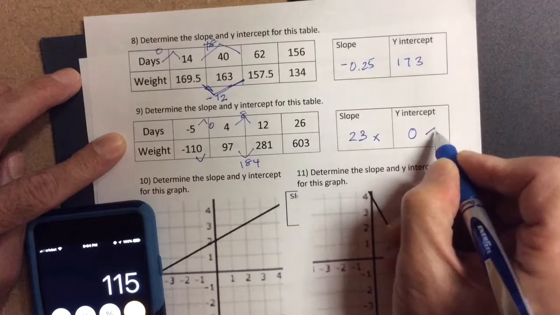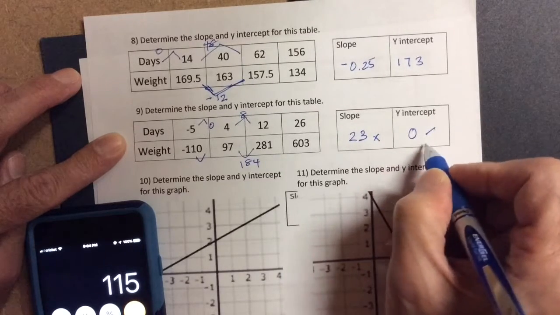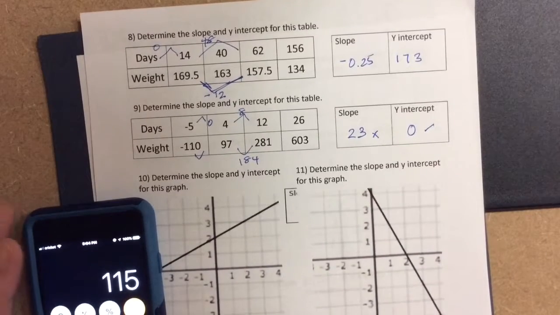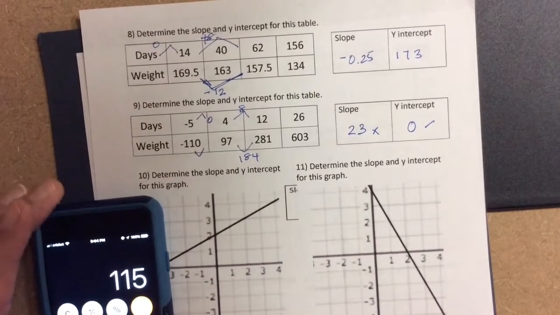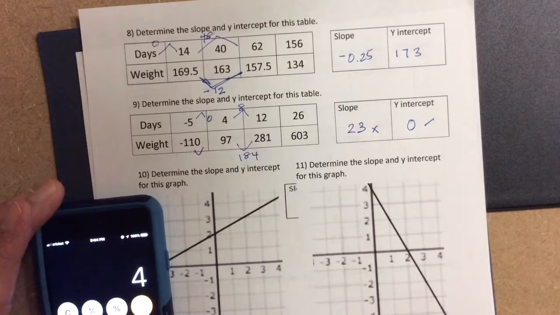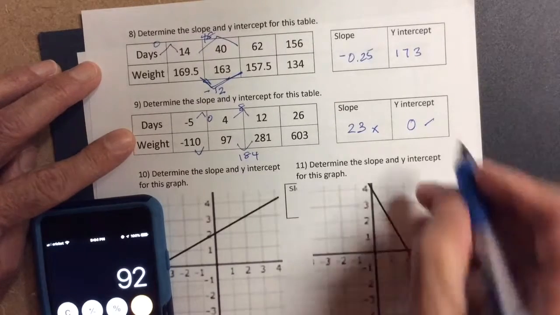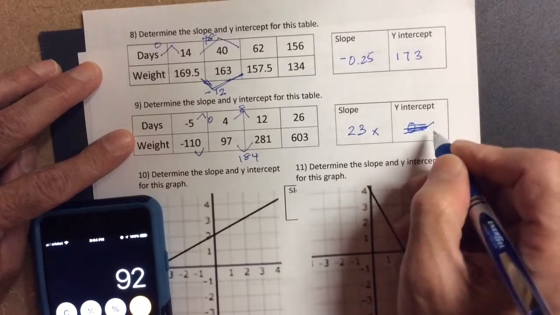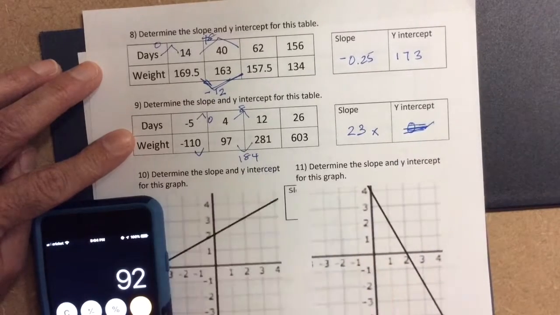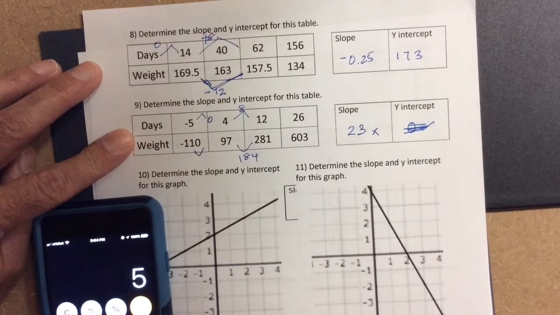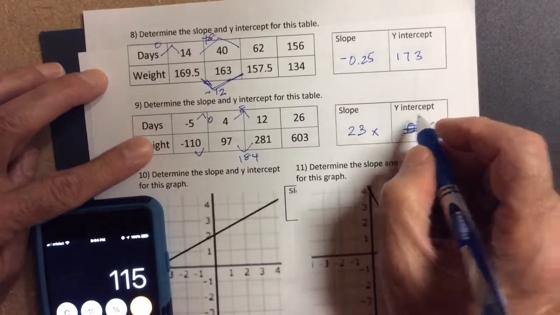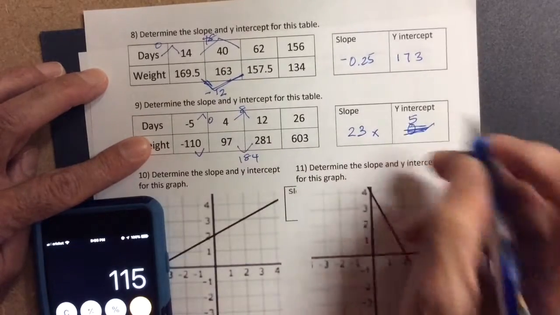I don't have a calculator, so you guys double check me on this. I don't know if that's proportional. No, it's not proportional, so that can't be right. It's close. I'm off by 5, so I'm going to rethink that and say 23 times 4. 23 times 5 is 115. So it would be 5. Sorry about that.